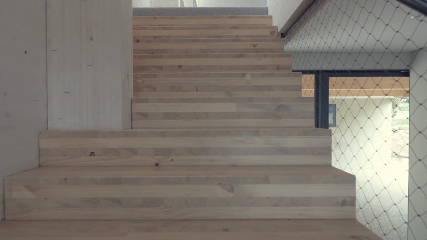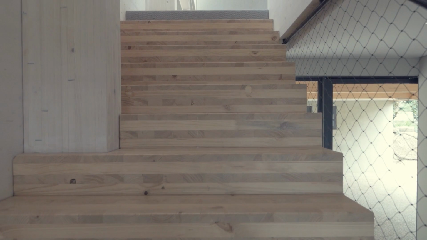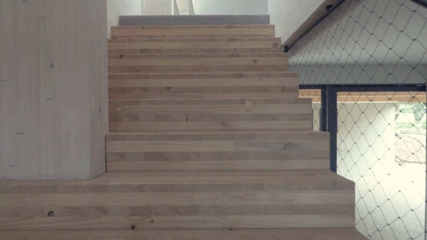So here we are at the start of the extension, the bridge link, which is where you see a great example of how CLT is made, so cross laminated timber, which is how you see the big sections of timber working in different directions to create a really stable material. And here you can see how we've used engineered timber for the columns, the stairs, the walls, the beams, everything is out of timber. So it's a really great point to see how it all comes together.